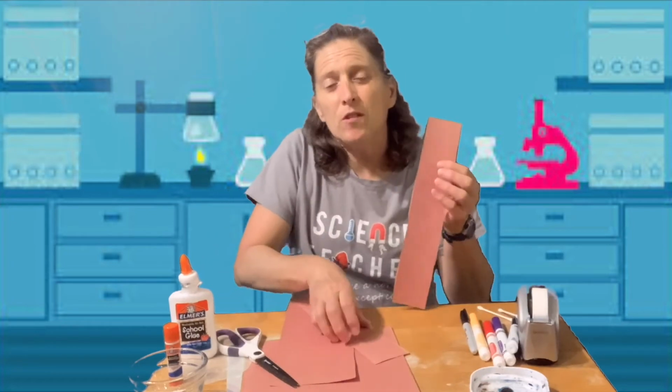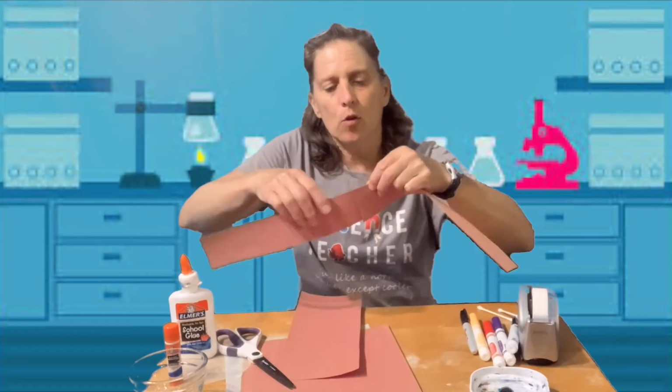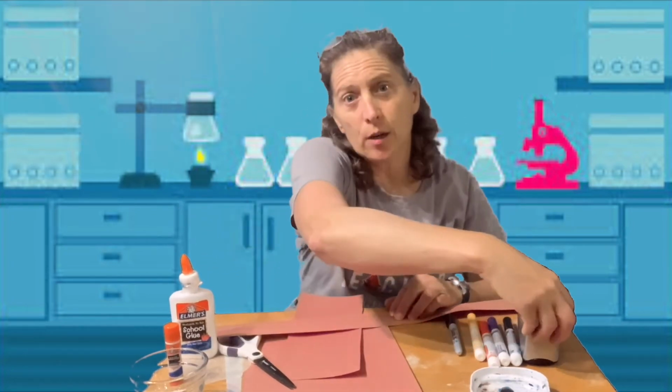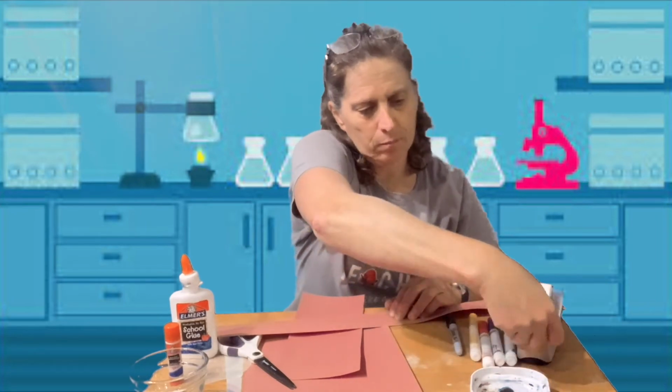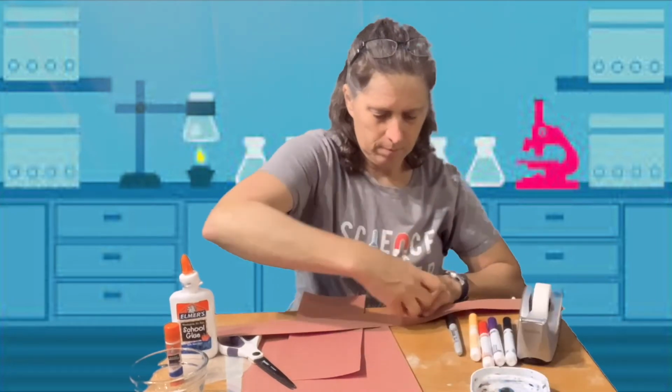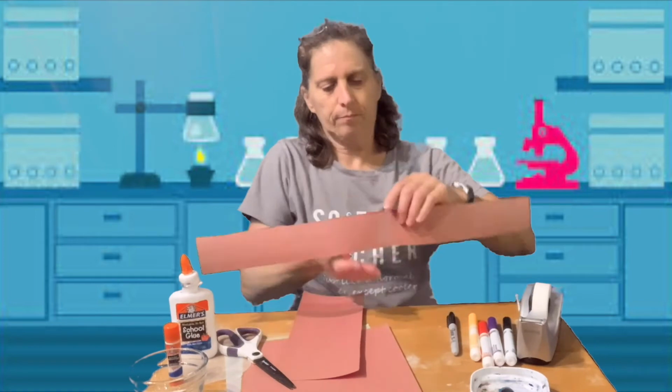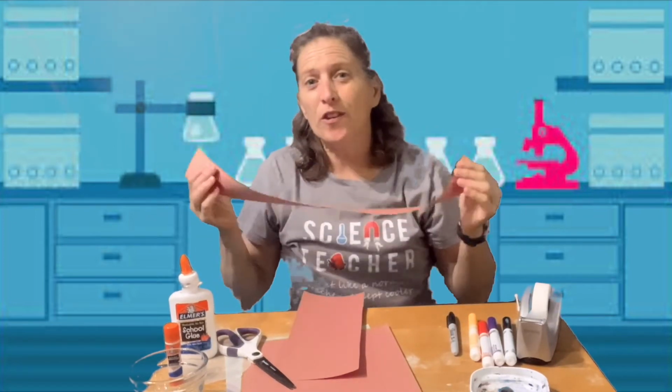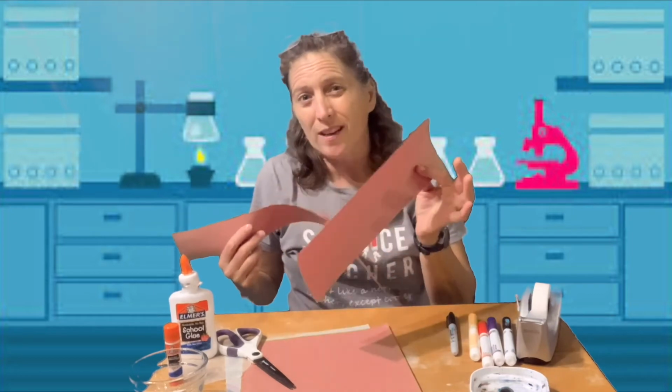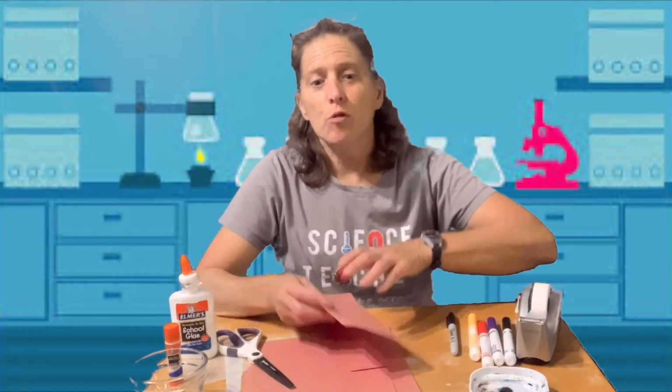And when I tape these 2 ends together, leave a little bit of an overlap. It should be long enough to fit around my head. It is. Now if it's not, you're going to need to cut this one again, fold it, and cut another strip to make sure it fits your head. But mine fits, so let's move on.